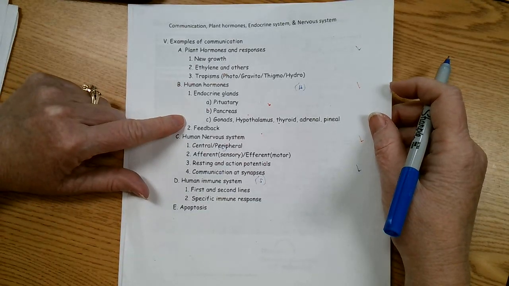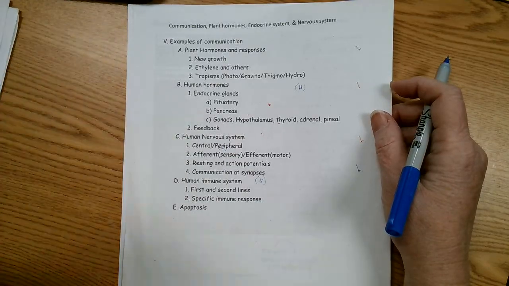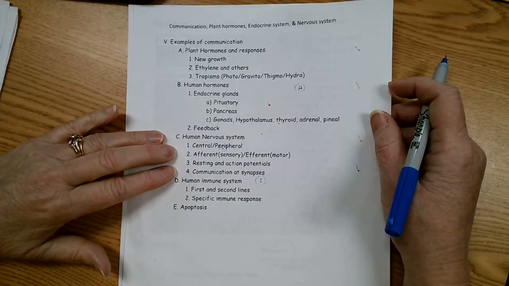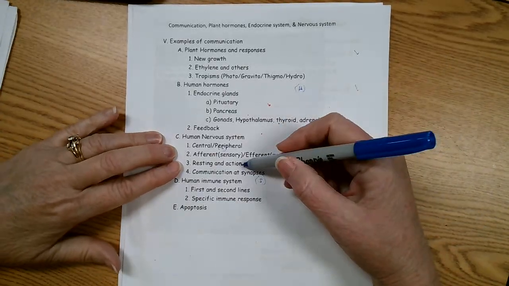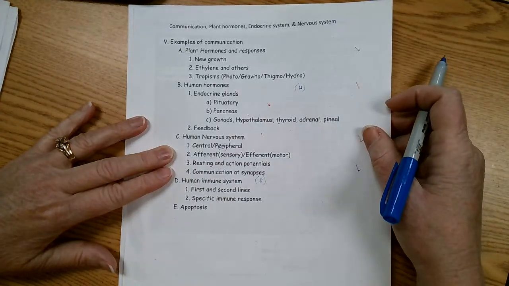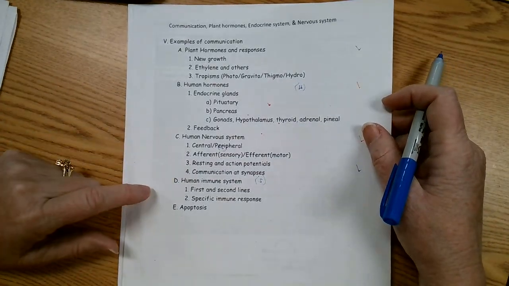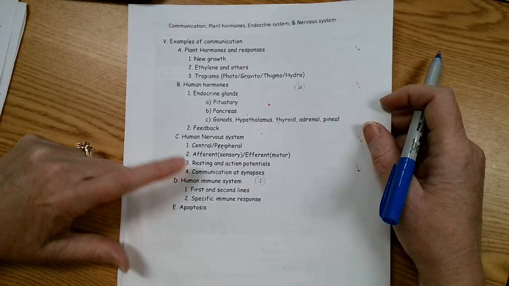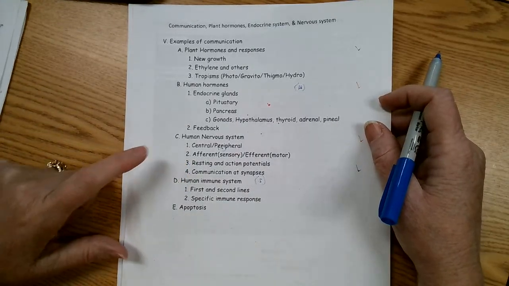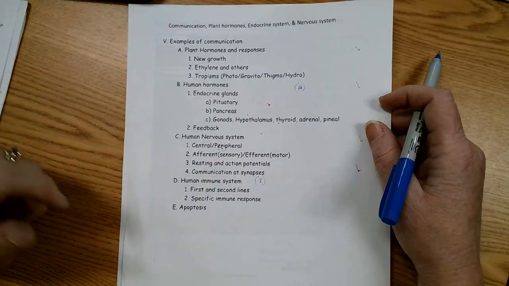Then we'll get into the human hormones. That's always interesting. And it's amazing how many hormones we have going through us besides the usual ones that we think of like testosterone and estrogen. Then we'll talk about the nervous system. We'll actually talk about resting and action potentials. We'll be looking at definitely synaptic signaling there, okay? And the communication at those synapses, how the signal travels down a nerve and how it jumps from one nerve to the next.